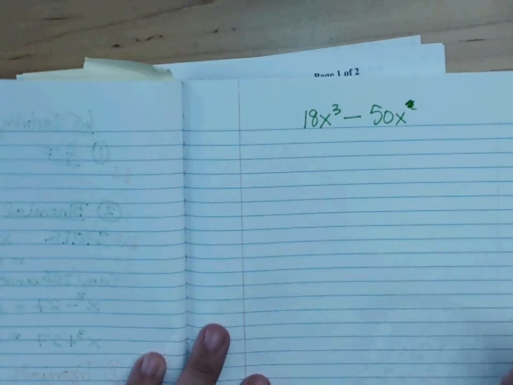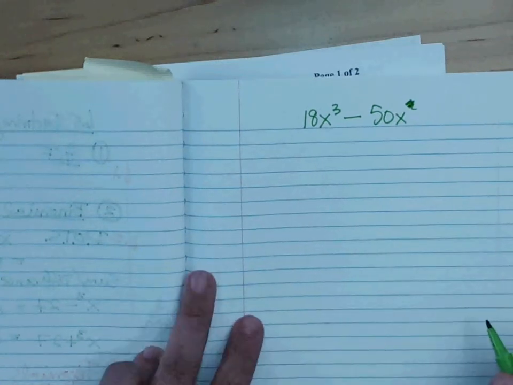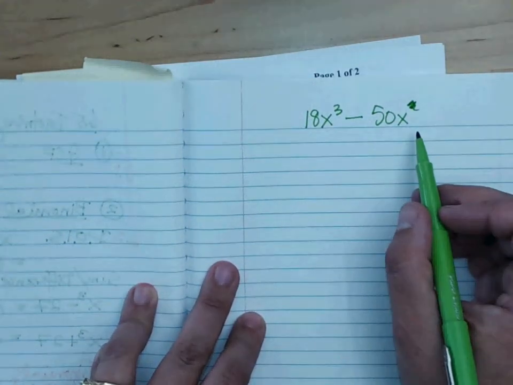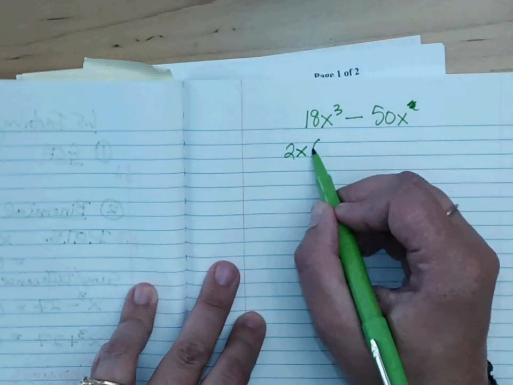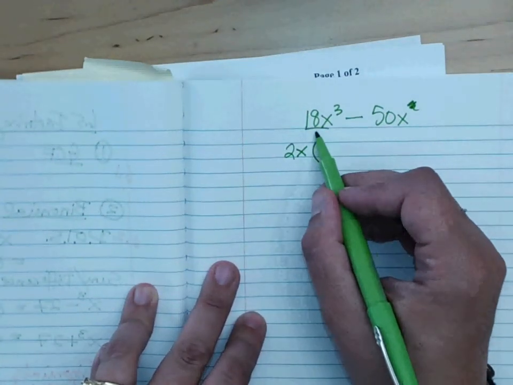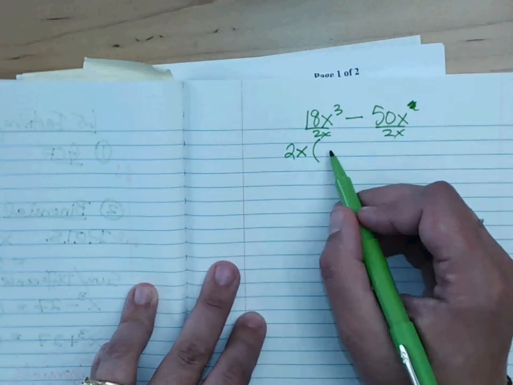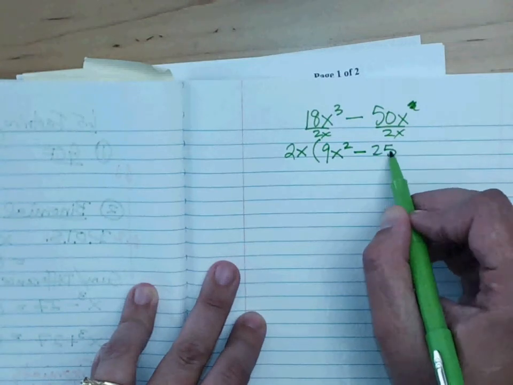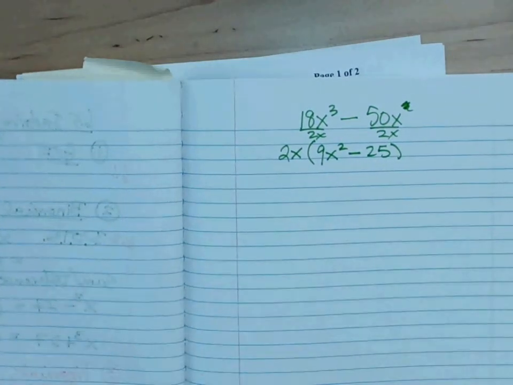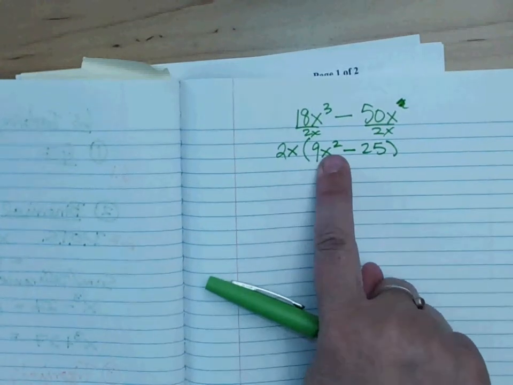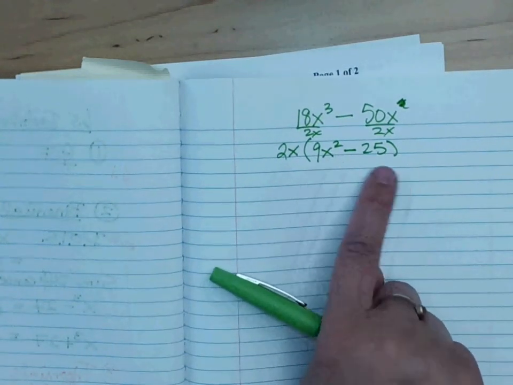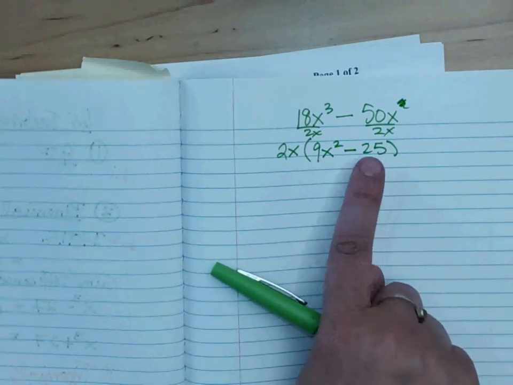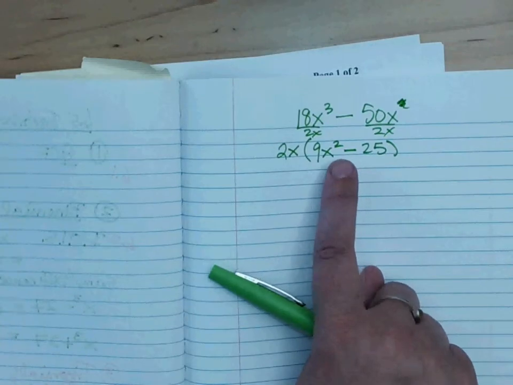Yes, number one rule of factoring, always look for a greatest common factor. What is the greatest common factor here? 2, and do they both share an x? 2x. So we're going to factor out 2x. That means I'm dividing each one of these by 2x, right? I get 9x squared minus 25. Now, I wouldn't want to just stop there, especially if I see that I have an x squared left. Can this factor, 9x squared minus 25? This is a binomial, it's called difference of two squares.